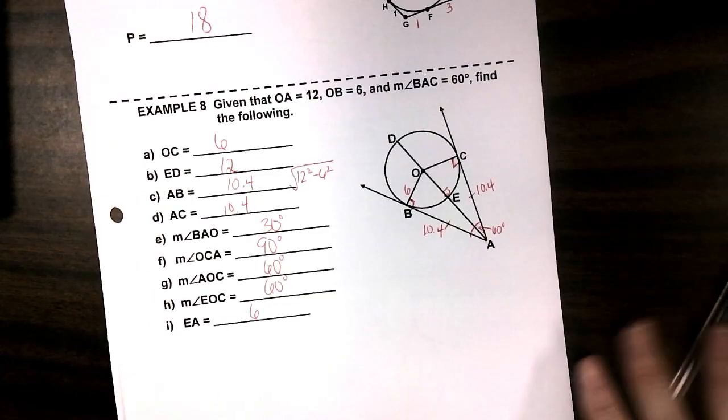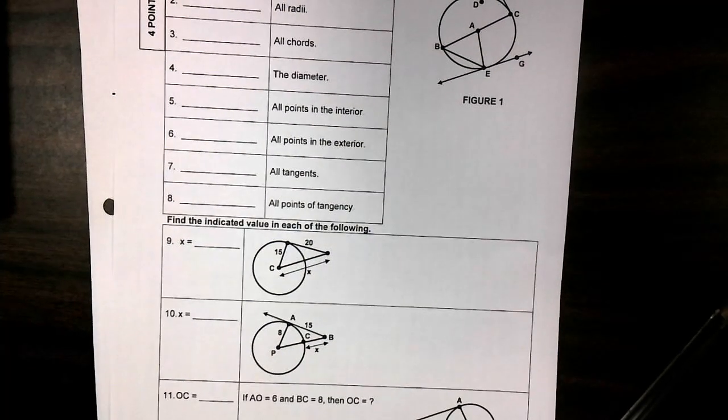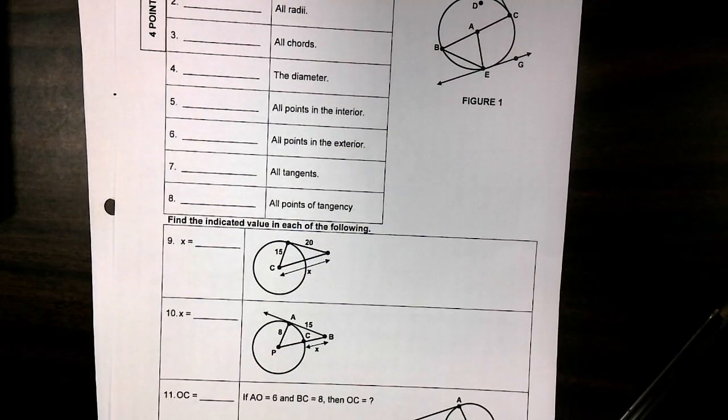Questions about any of that? So again, really no new math here. It's just a couple of new truths. Your assignment today is 20 questions. I'll get you started, and then if you need to work with someone, you can, but I think probably most of you will be okay.